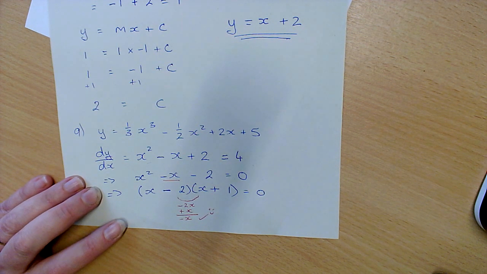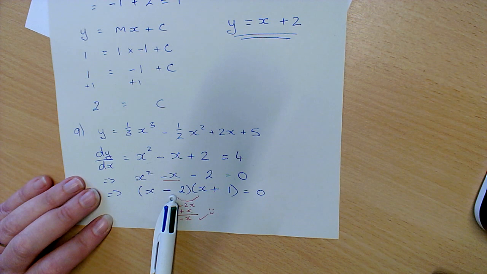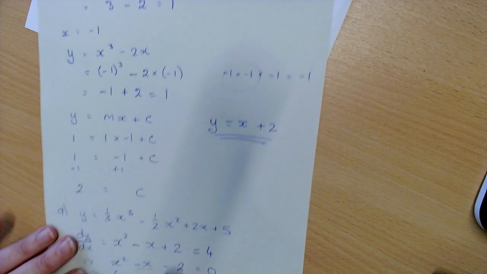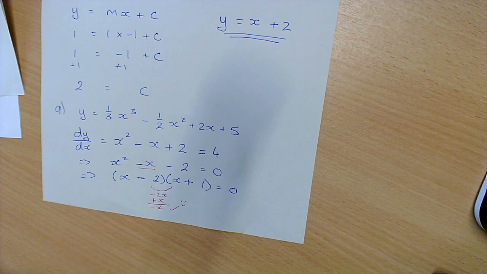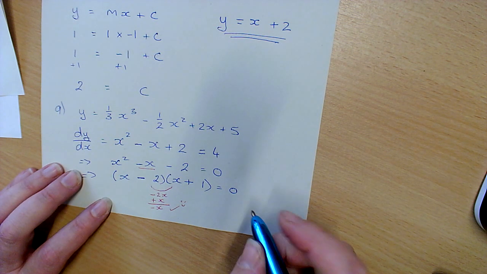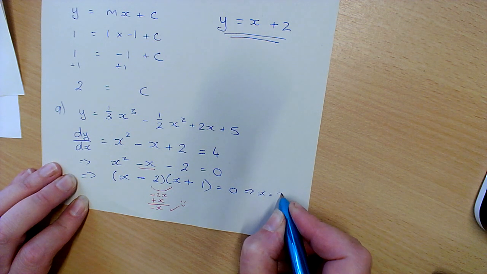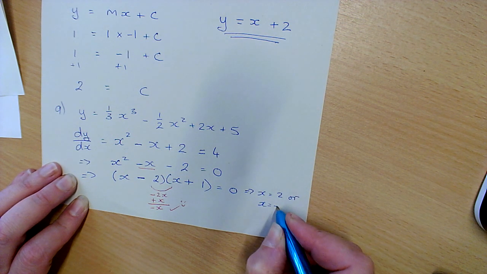Okay, so I know that x minus 2 equals 0, or x plus 1 equals 0. So I'm going to say that x equals 2 or x equals minus 1.